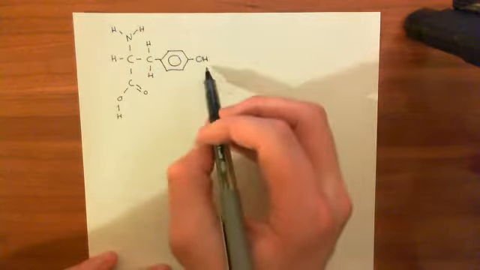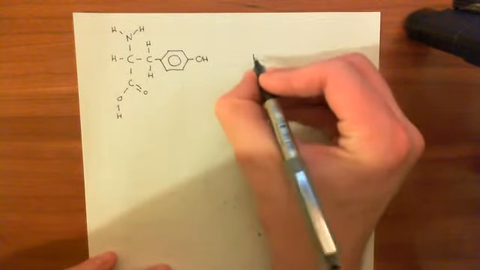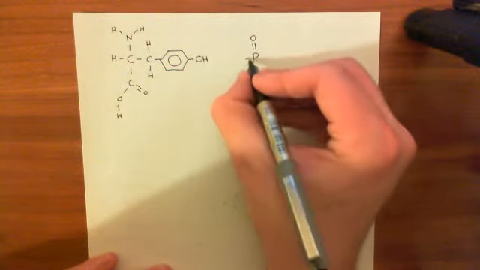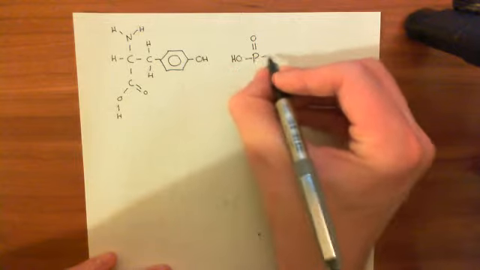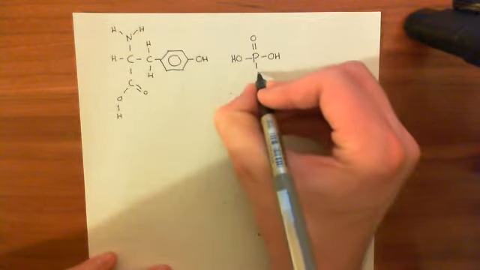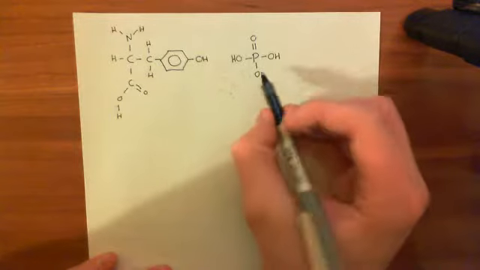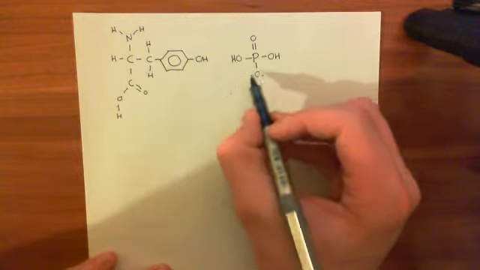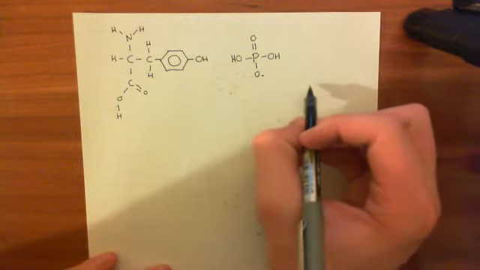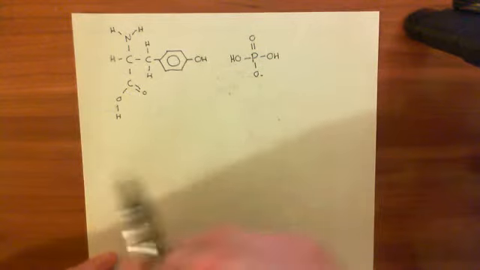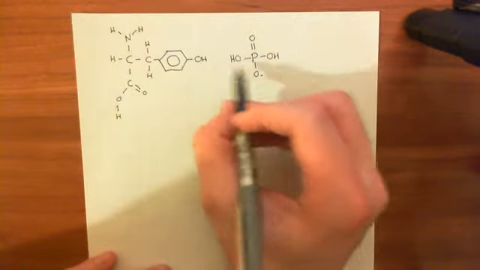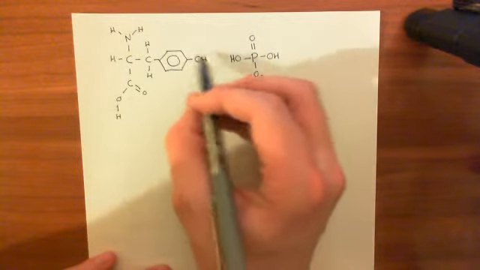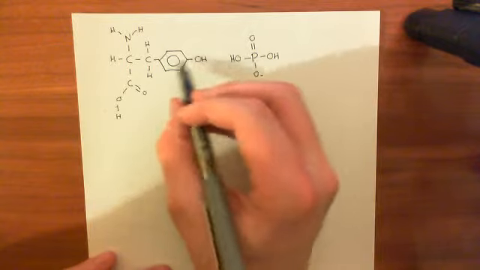Now, this hydroxyl group can be phosphorylated. If I draw the structure of a phosphate group here, it consists of a phosphorus atom double bonded to an oxygen, with two hydroxyl groups coming off it, and also a single bond to another oxygen, which has acquired a second electron via an ionic interaction with some other chemical species, so it has a negative charge. What's going to happen is you can form phosphoester links between this phosphate group and this alcohol group on the benzene ring.